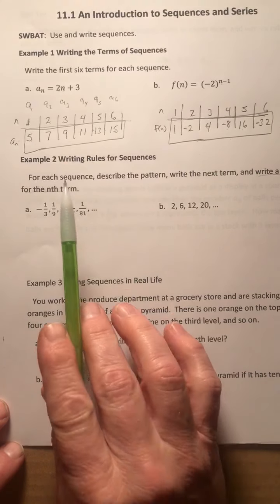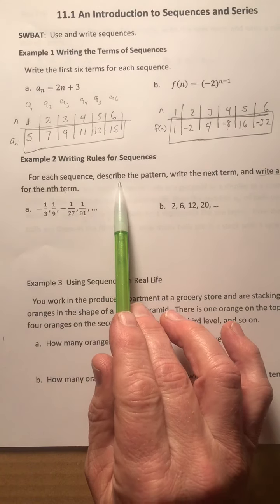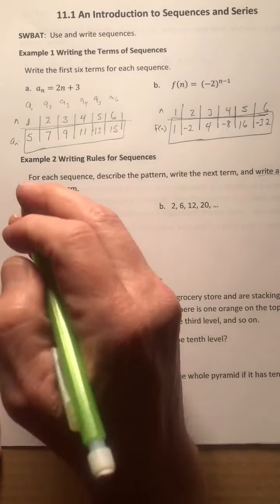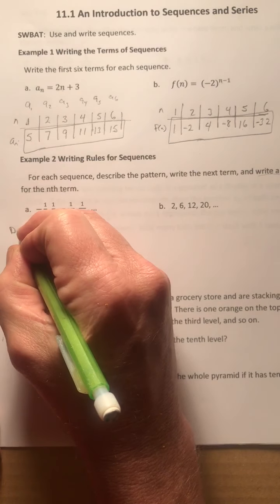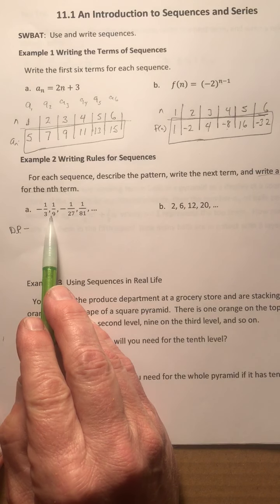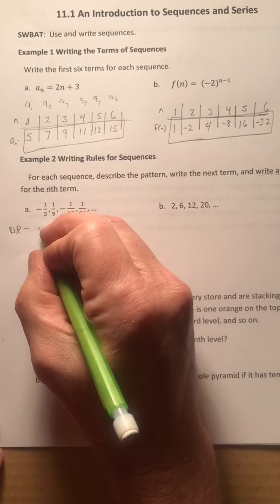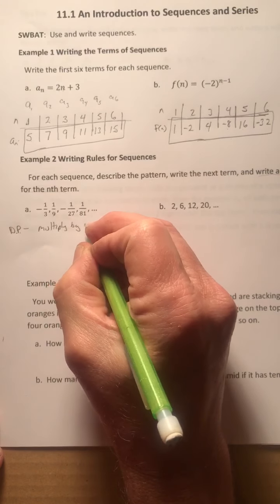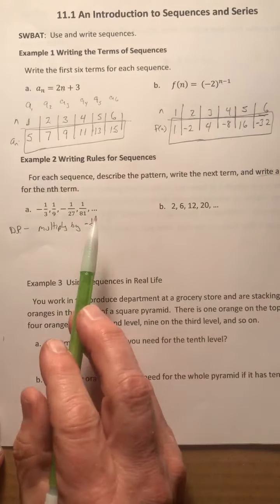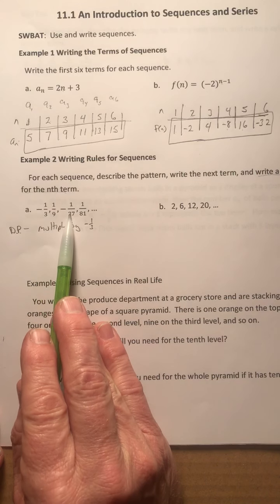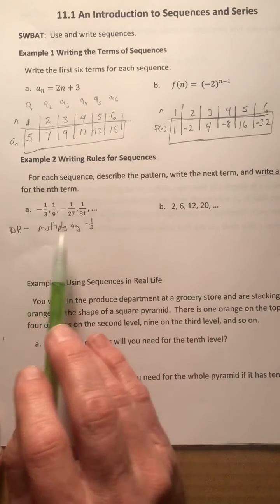All right. So for each sequence, describe the pattern, write the next term, and write the rule. Okay. DP means describe the pattern. All right. So it looks like we are multiplying by a negative 1/3. Because if we multiply this by negative 1/3, we get positive 1/9. Multiply that by negative 1/3, we get negative 1/27, and so on. So that's describing the pattern.